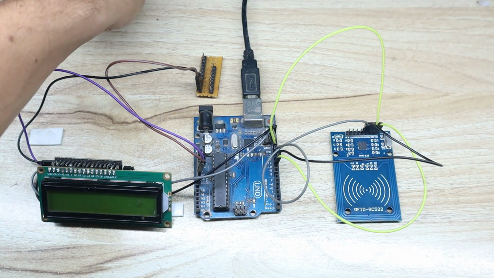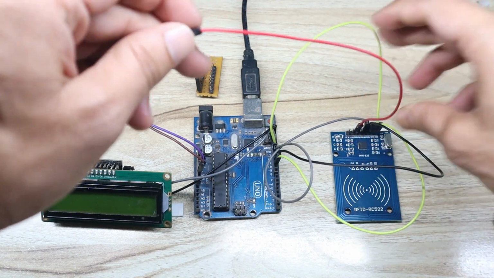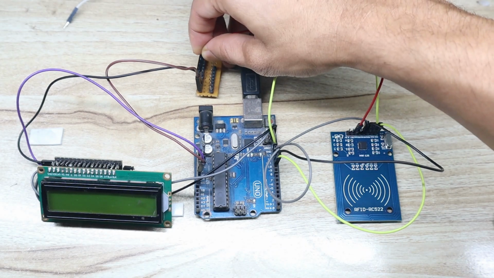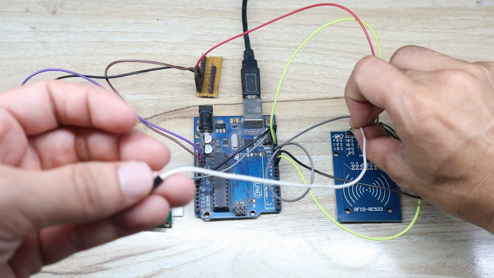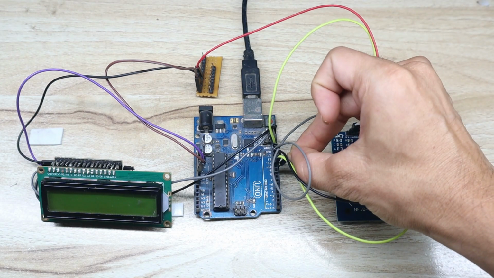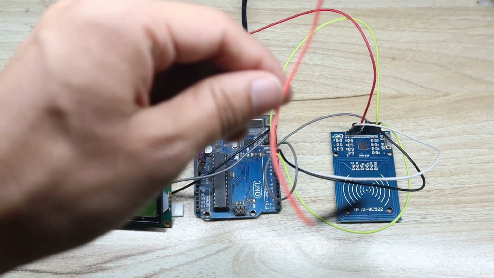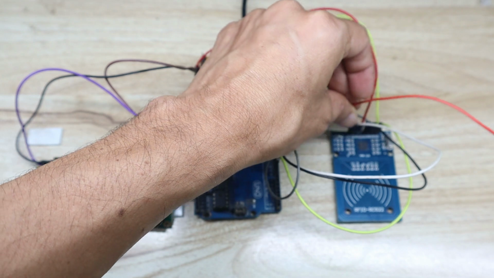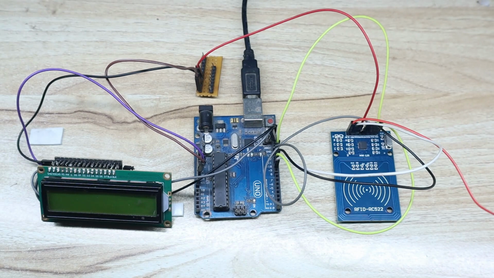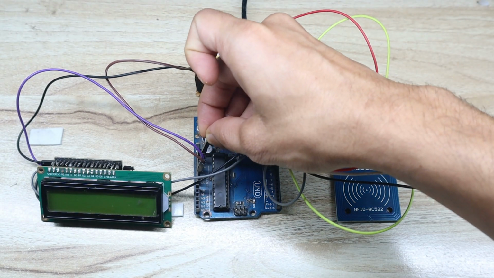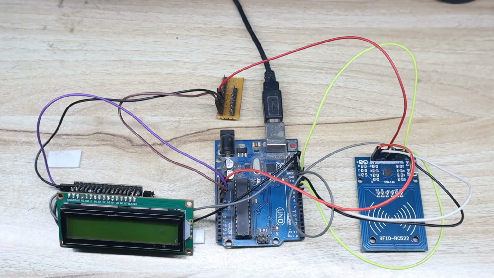Then ground pin. Then ground pin should be connected to common ground, that is here. Then RST pin. RST pin should be connected to 9 number pin of Arduino. Then after that 3.3 voltage pin. 3.3 voltage pin should be connected to Arduino 3.3 voltage pin. Okay, so this is very simple and easy connection.